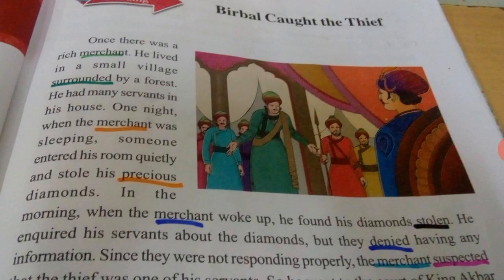He was a rich merchant. He had diamonds, very valuable diamonds at his home. So that thief, he had stolen his diamonds. And in the morning, when the merchant woke up, he found that his diamonds were stolen. He came to know that his diamonds were stolen by someone. So he inquired his servants about the diamonds. He called his servants and asked everyone about the diamonds.